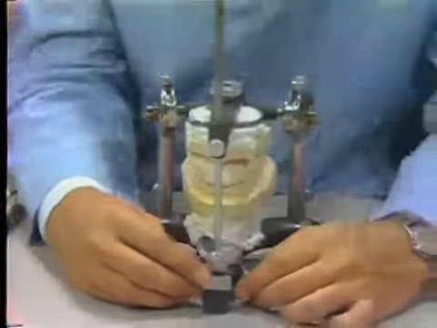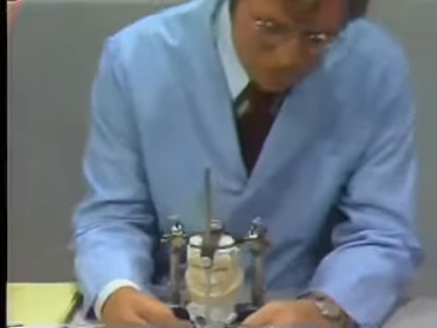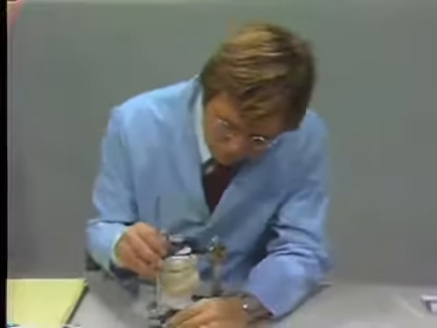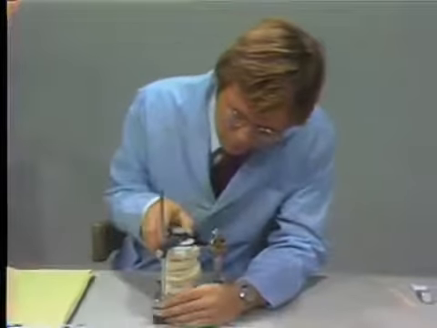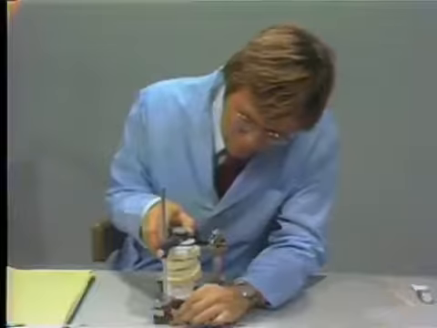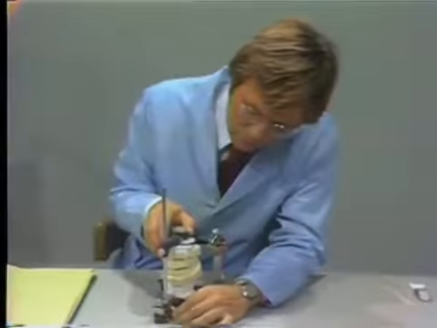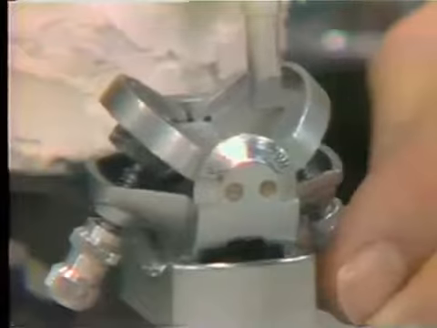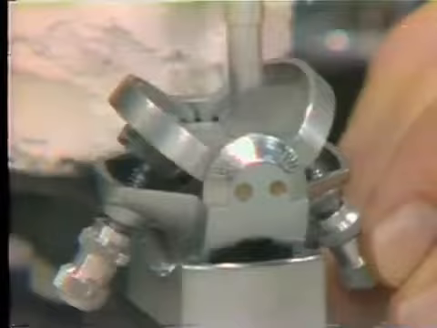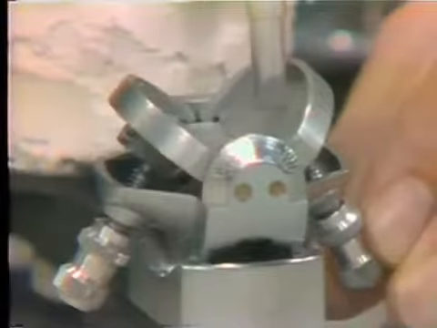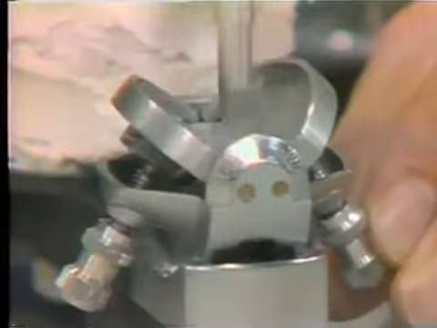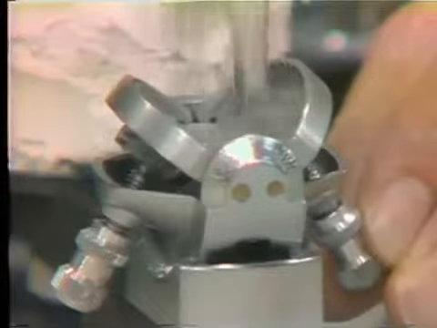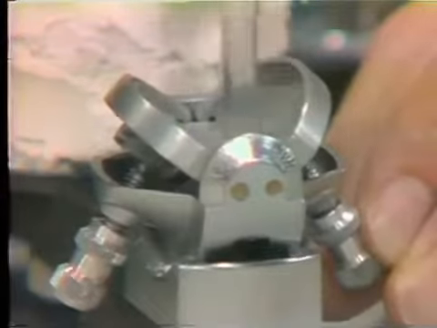Now I should do this bilaterally first. I will now move the articulator to the left and raise the lateral wing with the screw on the side until it touches the table. And this is providing the guidance now in this lateral excursion.